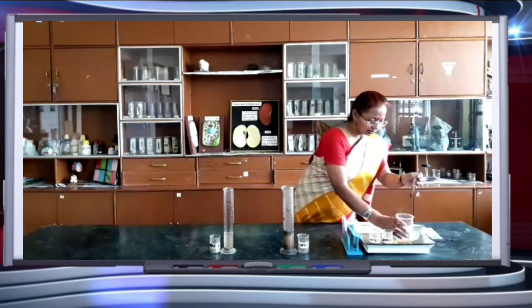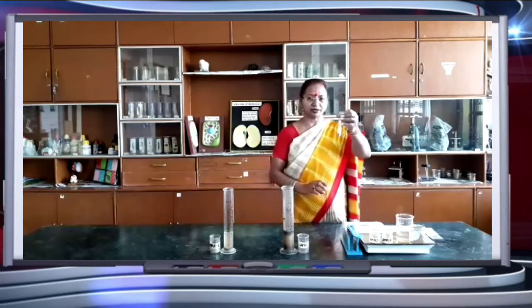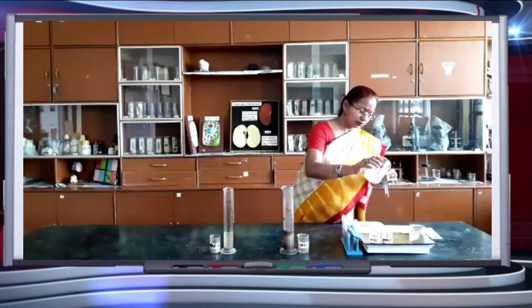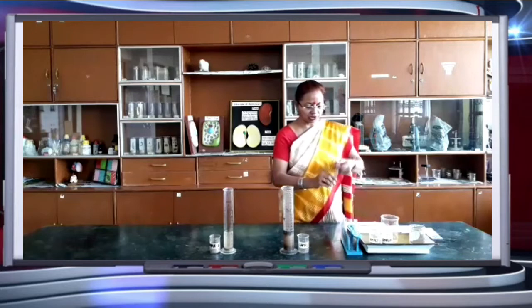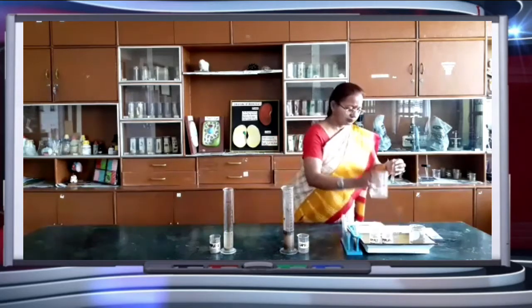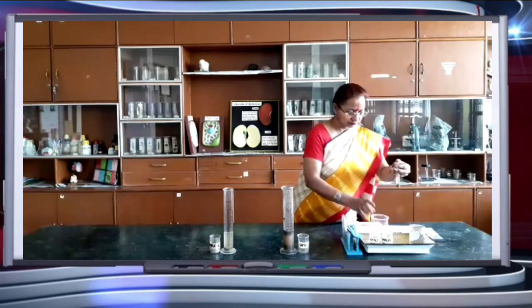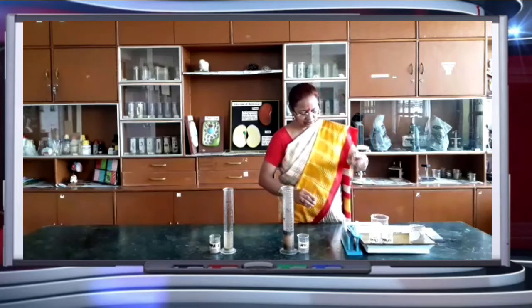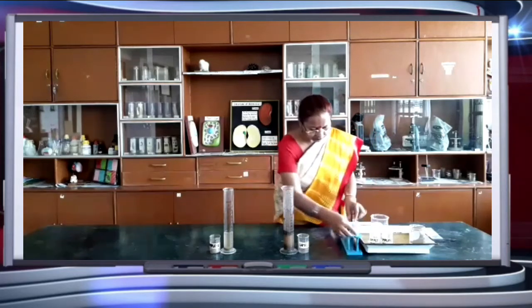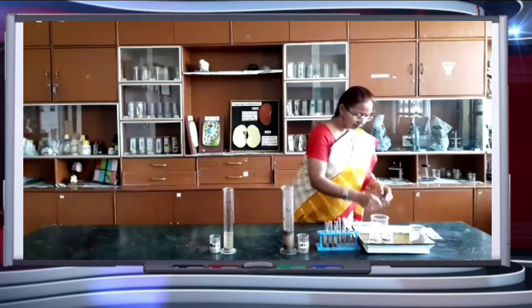Add water and leave it for 1 to 2 minutes. This is sample 2. This also we will check pH with the help of pH paper which we have already with us. And this is sample 3 of soil. Shake it well. You can see 3 test tubes with the 3 samples. Now this is pH paper.